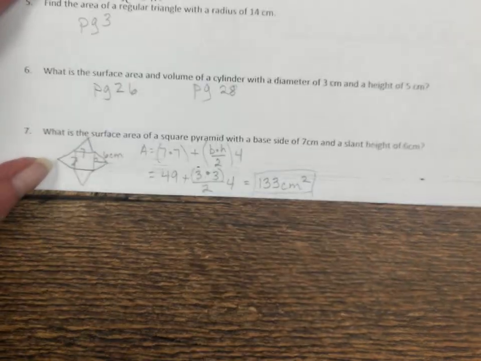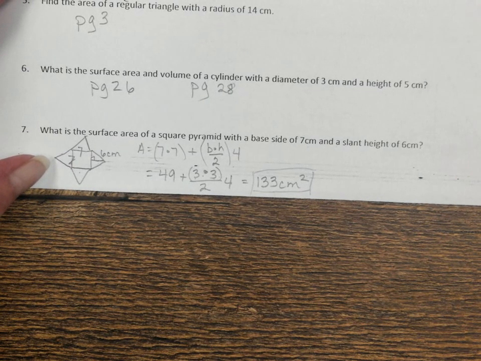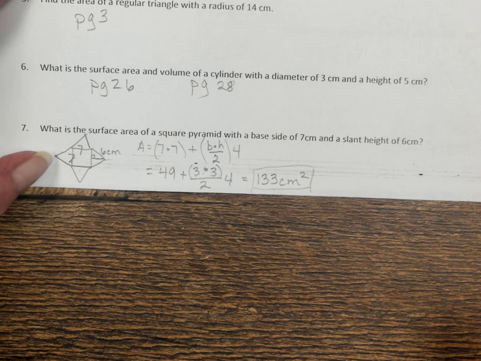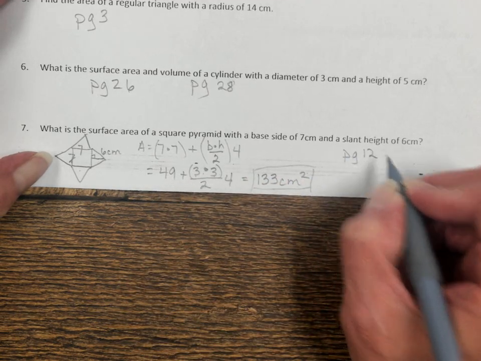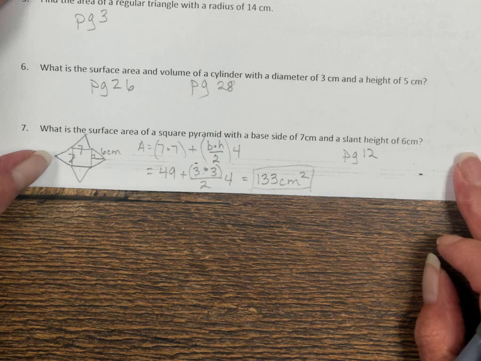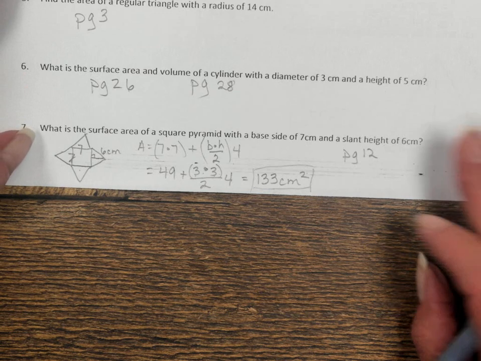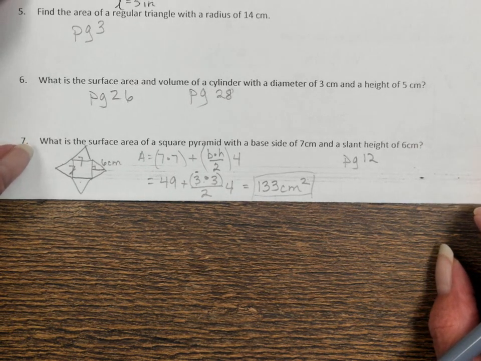Okay. Now then, the surface area of pyramids, if you prefer to follow the note packet design, is on page 12. Okay. But this is very much the way I did it in class. They talk about making it into a net. All right. Okay, guys, good luck on your test.